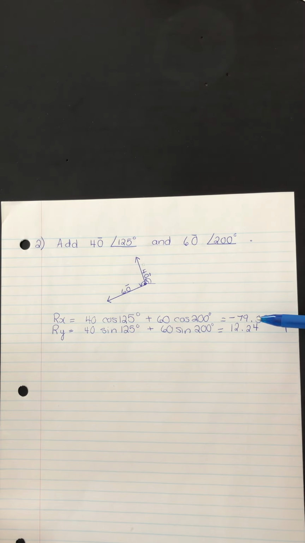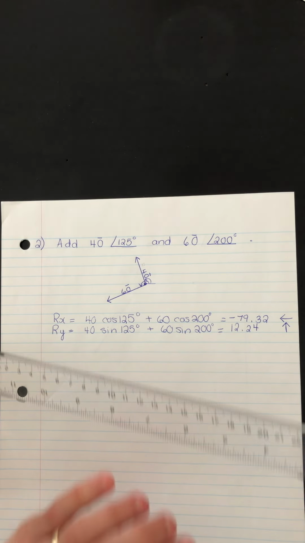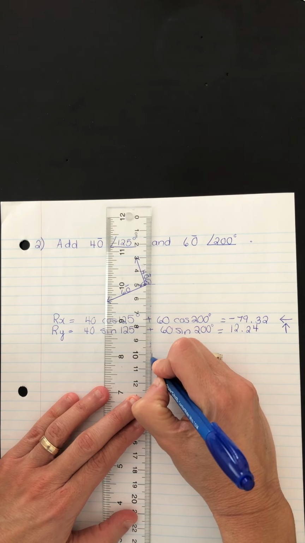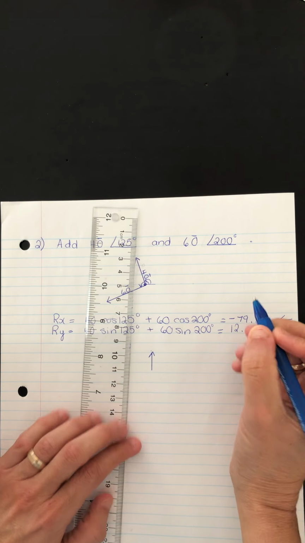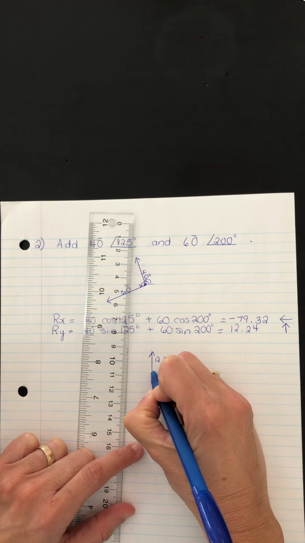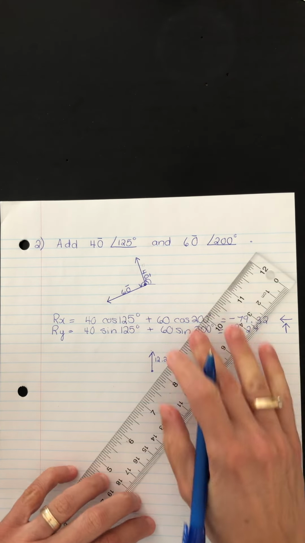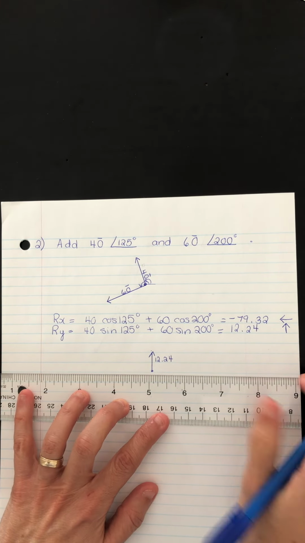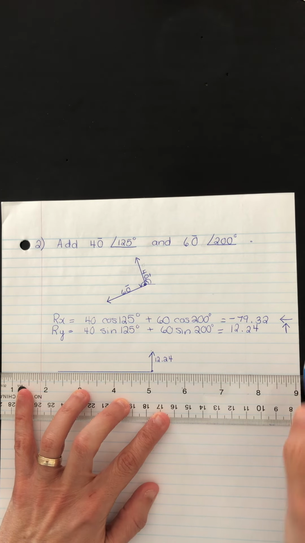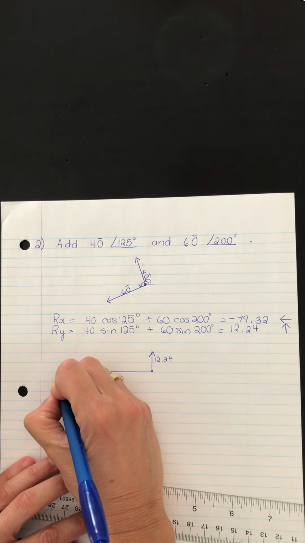So I need a long line to the left, a short line up. Okay, so I'm going to do that. That's my short line, 12.24 up. And from that same spot, I want a longer line to the left.